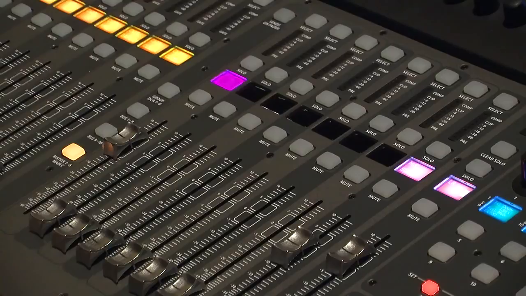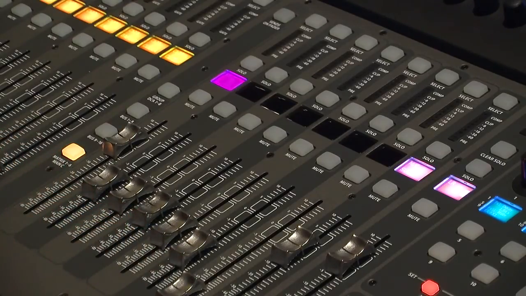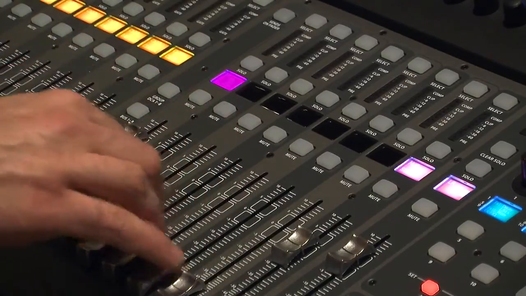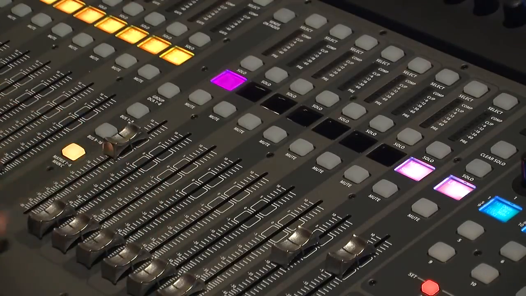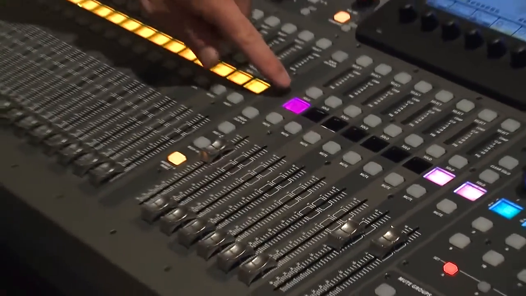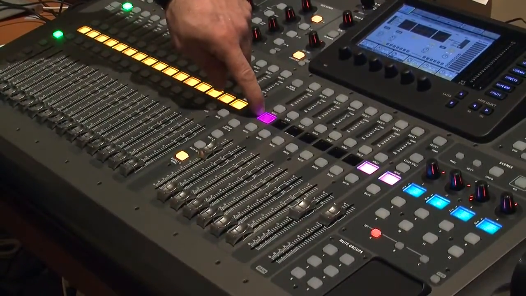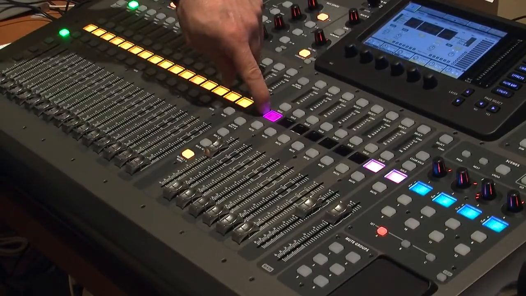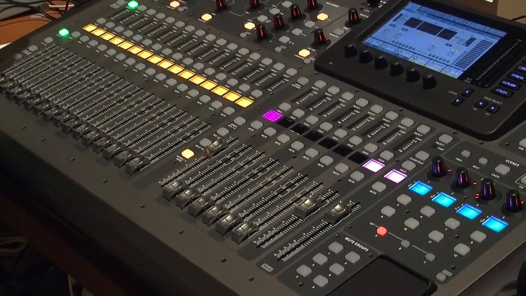Then we have matrices. You actually have 6 matrices, but you're not using the other 5. What is a matrix? A matrix listens to an output. It's sort of like a monitor send. It's like a mixer, a mix of other mixes. You select the left, right out, and you turn number 1 up, which would be matrix 1. Whatever matrix 1 is feeding is going to get the signal from the left, right output. So it's like an extension of the left and right.